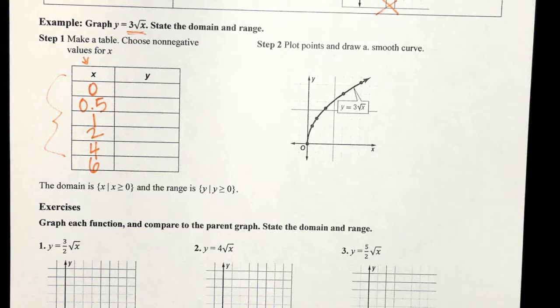So in your calculator, you would put 3 times the square root of your number and press equal. 3 square root of 0.5 equals. 3 square root of 2 equals.